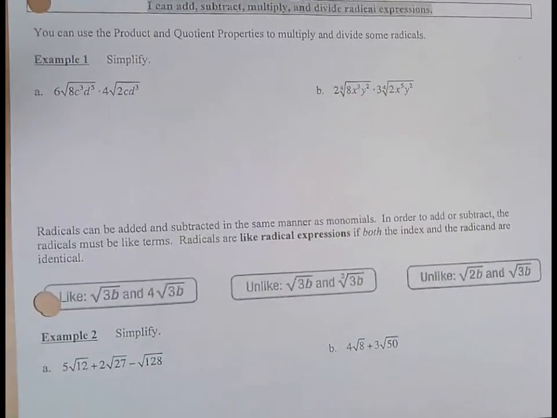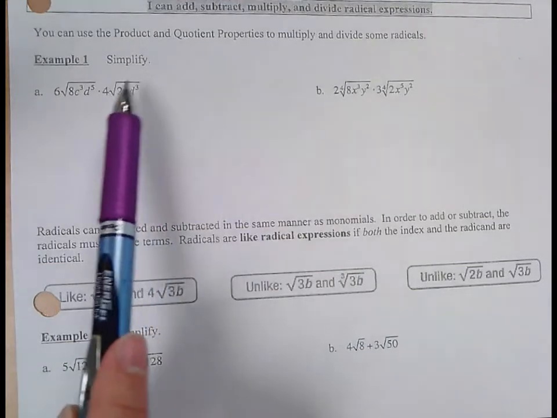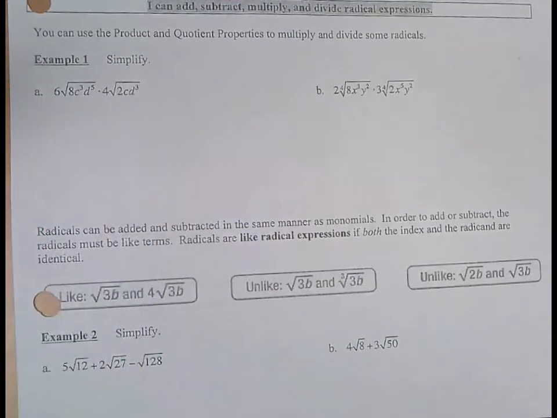So for this first set of examples, it says you can use the product and quotient properties that we covered yesterday to multiply and divide some radicals. So I have two examples of radical expressions that require multiplication. So when you see expressions like this, we're going to look at A together.